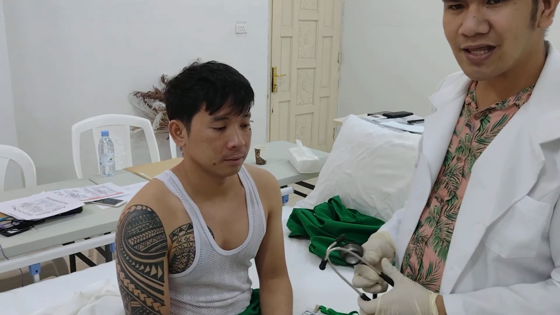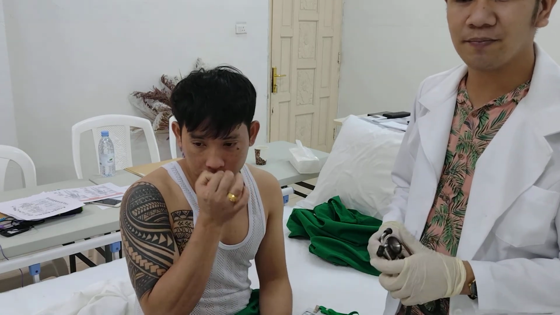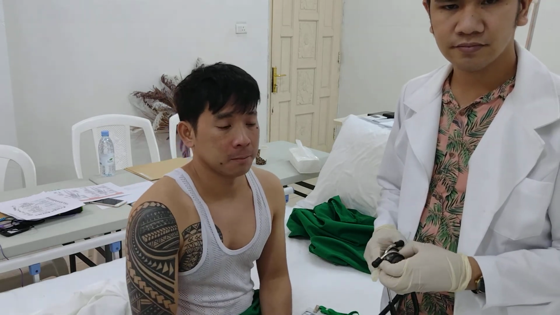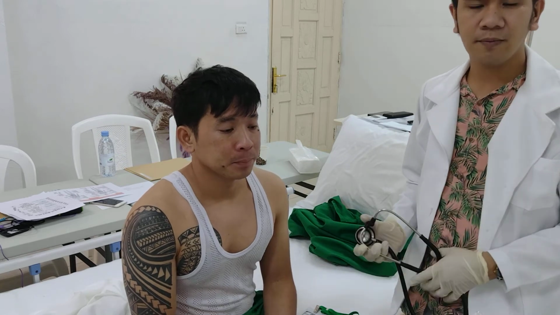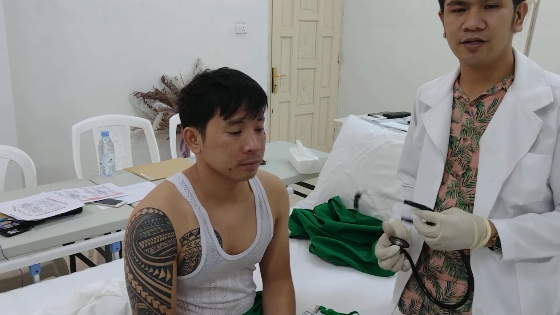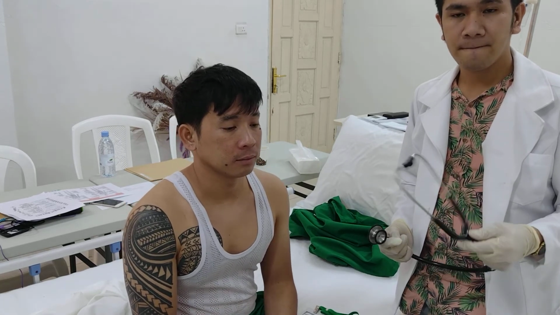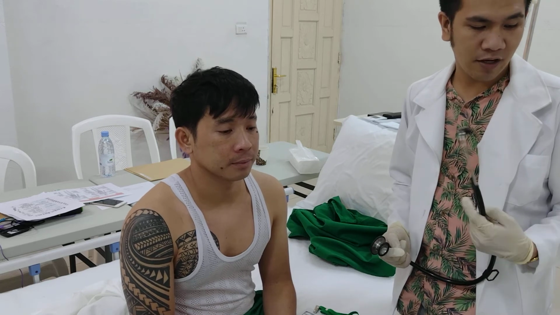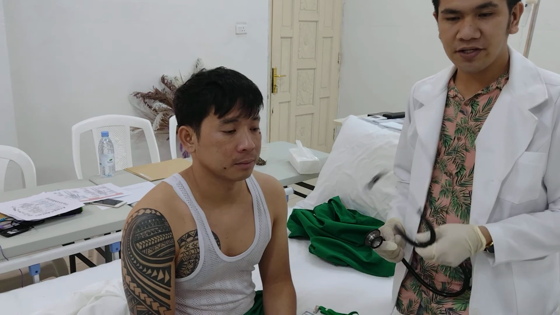Then we'll now proceed with the lung sounds. Examples of abnormal lung sounds are crackles, wheezes, rhonchi, pleural friction rub, and stridor. Those are our examples of abnormal sounds.